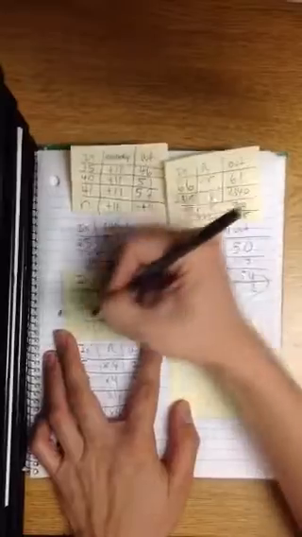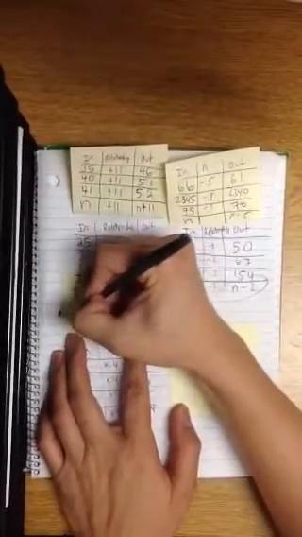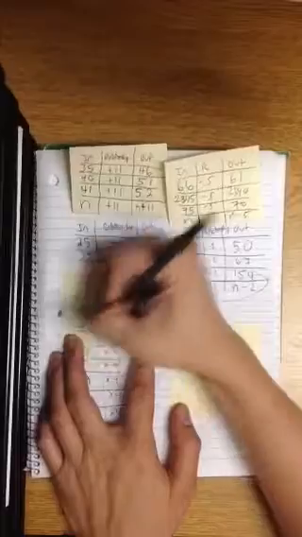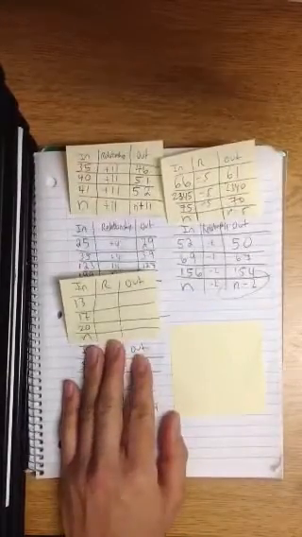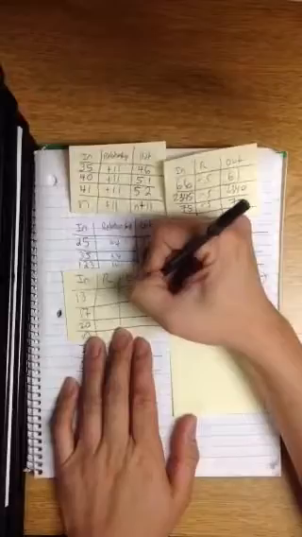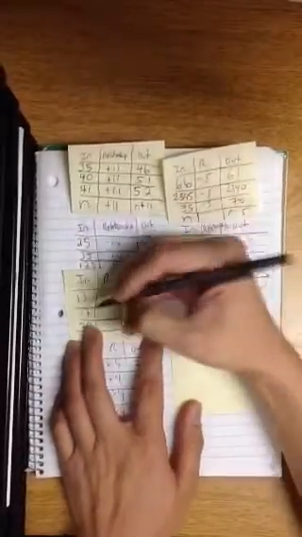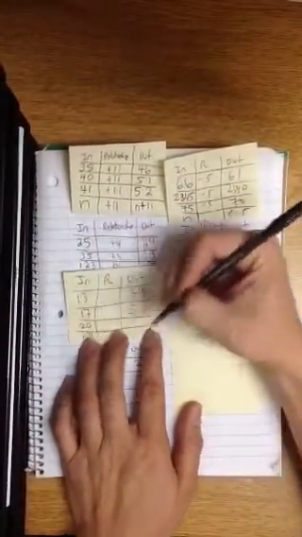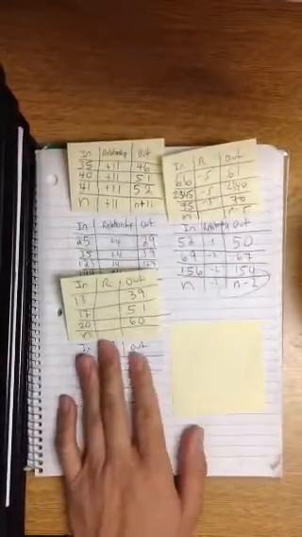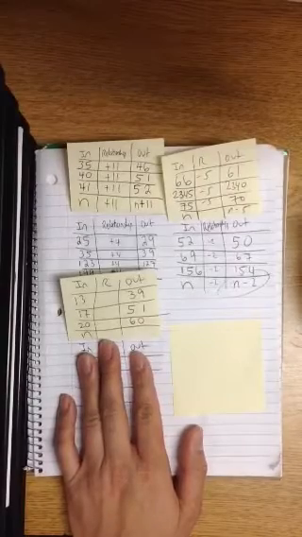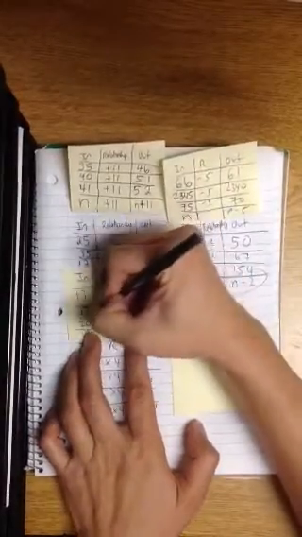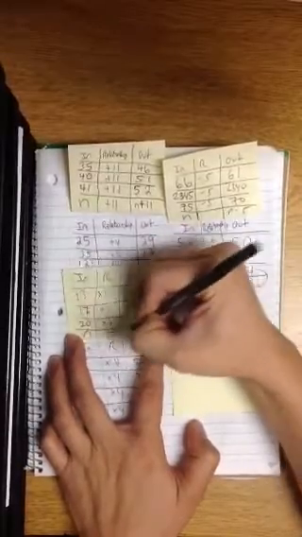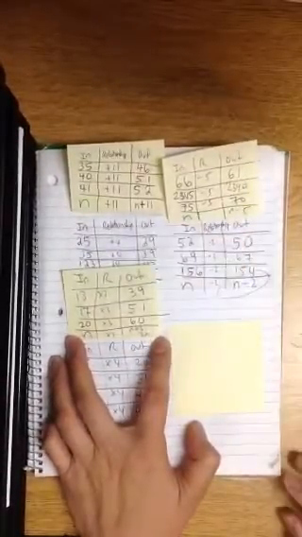Input, relationship, output. So you have 13, 17, 20, n. Please pause to give kids time to copy this one. All right, welcome back. 13 becomes 39, 17 becomes 51, 20 becomes 60, and n becomes what? Please pause to give kids time to find a relationship. Welcome back. Did you say times 3, n times 3, or 3n?